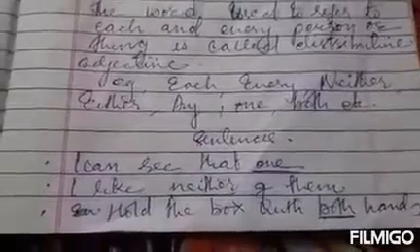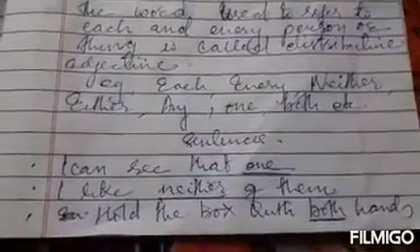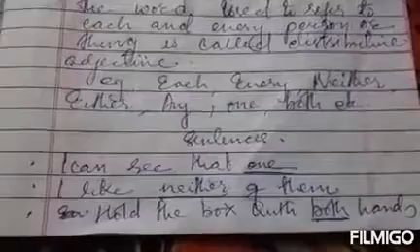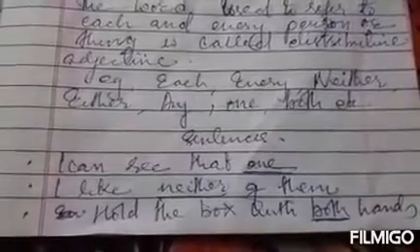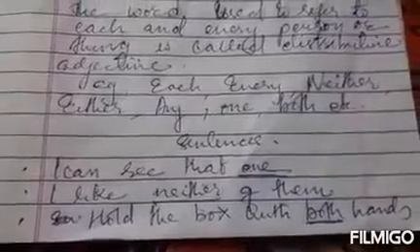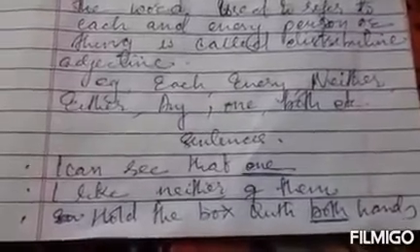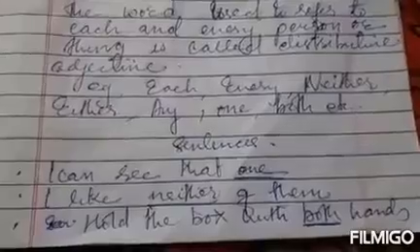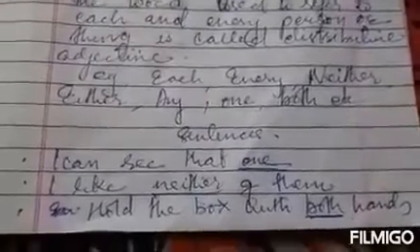Hold the box with both hands. Here the word both refers to some person's hands. That's why it is a distributive adjective. Here one, neither, both, all are distributive adjectives.